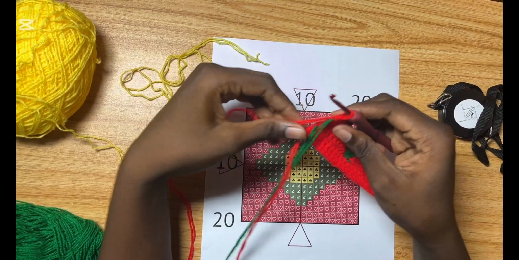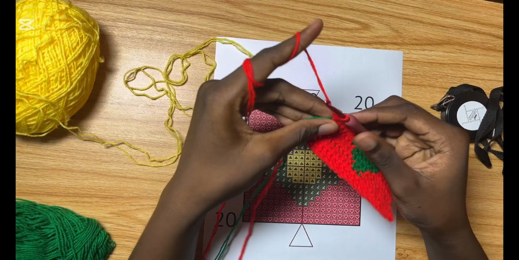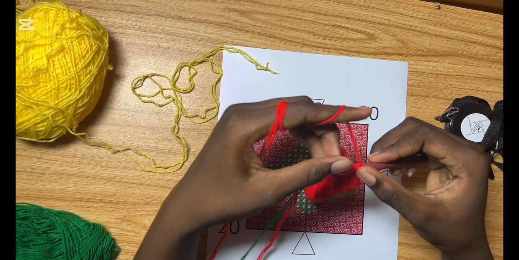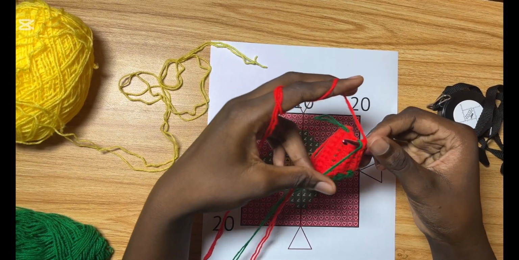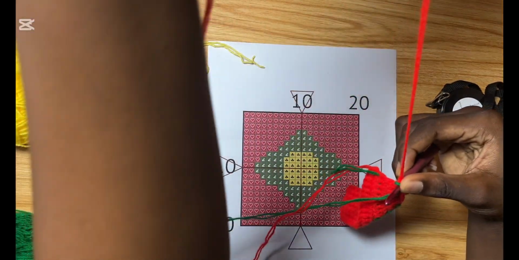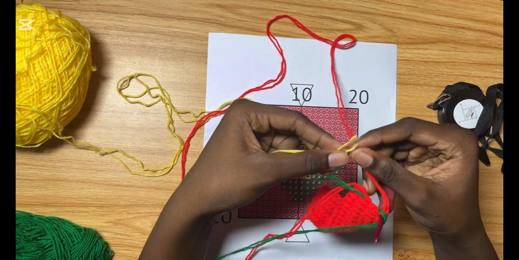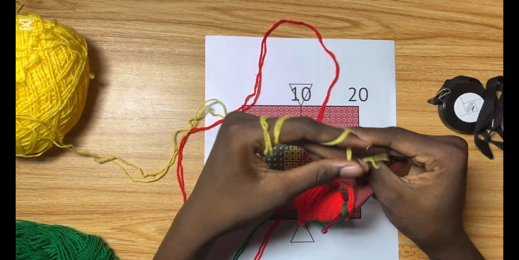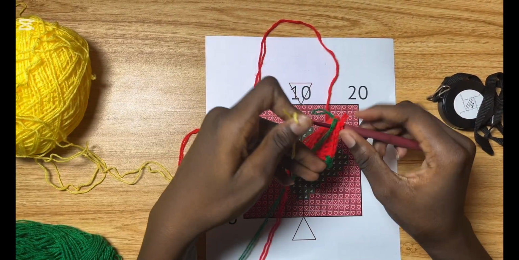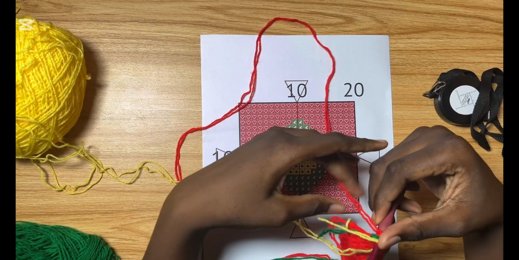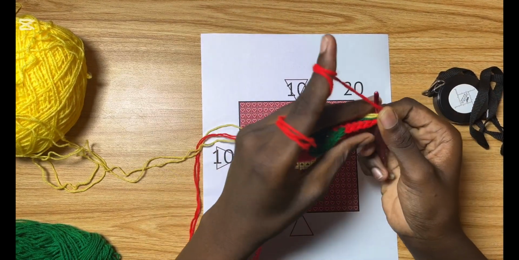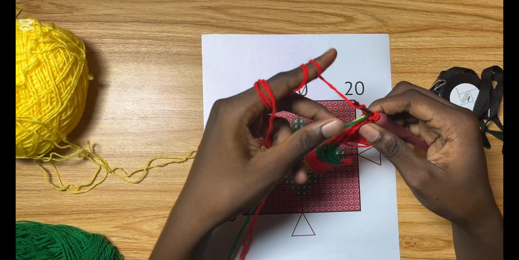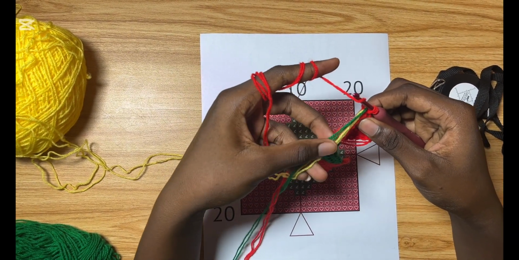Just like we did when we wanted to introduce the green, I'm going to chain 1, turn my work, put my hook inside, put my green yarn over my hook, and then I'll bring the next color that I'm going to be using in that particular row. I'm going to put it over my hook, and then hold it in place while I continue crocheting as normal. So right now I'm crocheting over both the green and the yellow yarn.